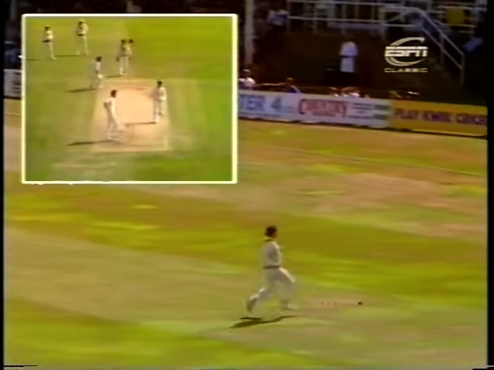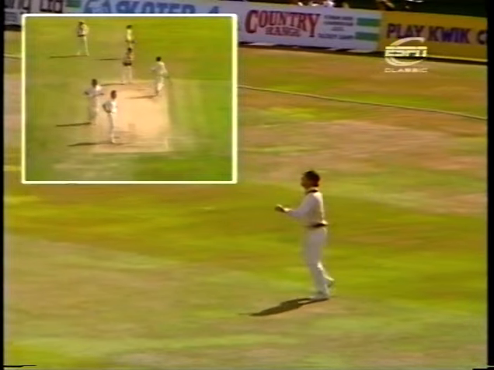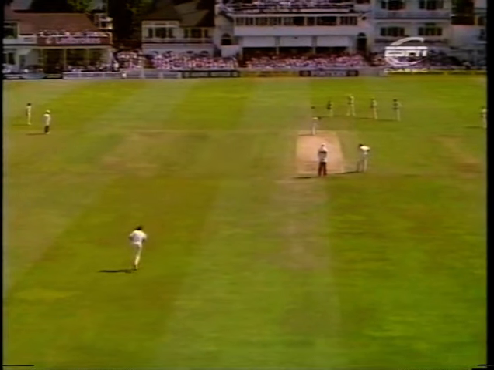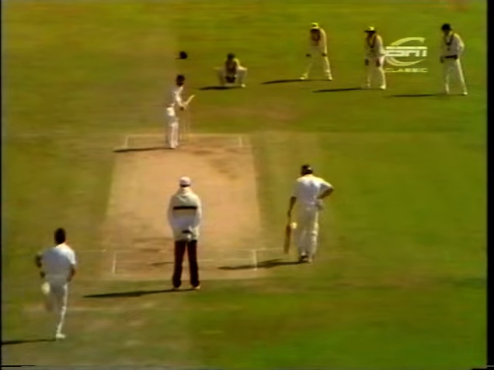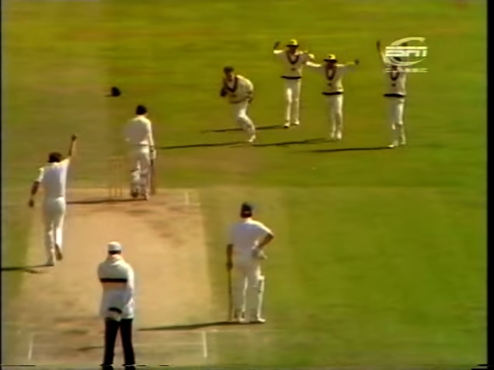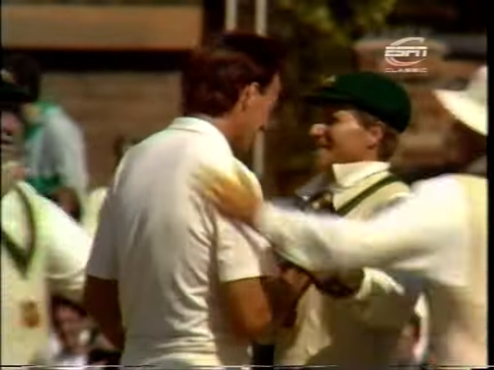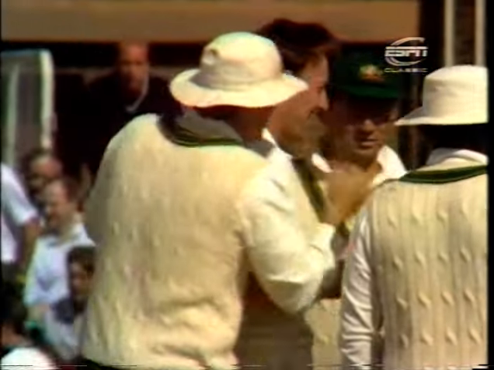Oh, look at that for a shot. Just flicked away. 3 more for Smith. Oh, that's well bowled, and he's got to go. Russell knows, he didn't even look. Lawson breaks through, and at the end of a gallant little innings of 20 from Russell, England 119 for 5.